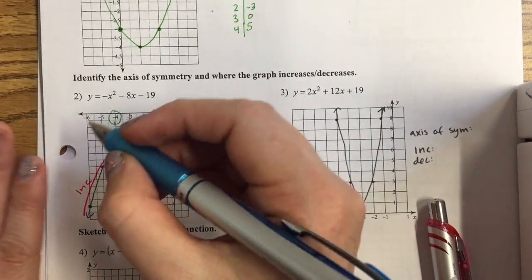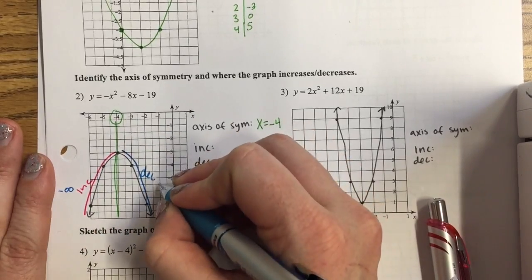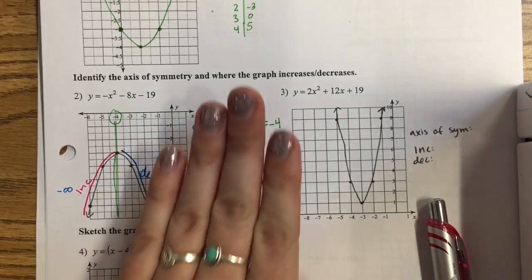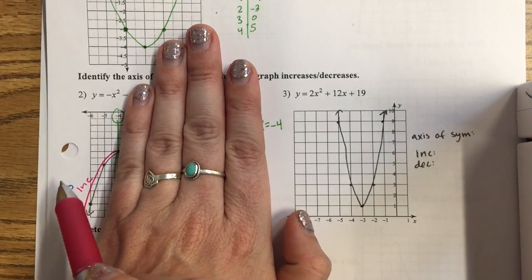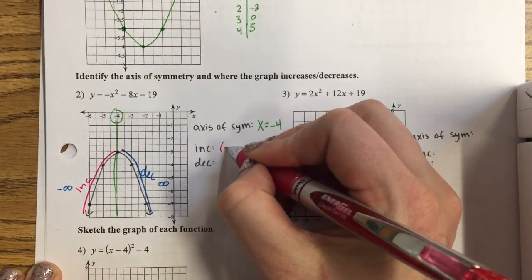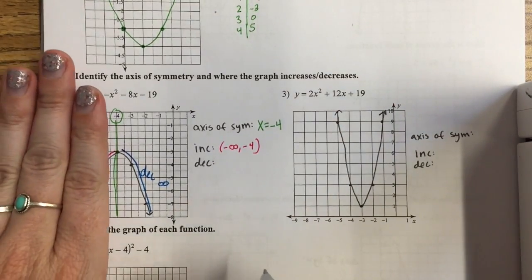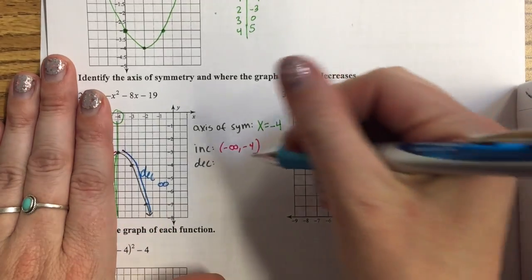I always like to fill in my negative infinity on the left and my positive infinity on the right. Now I can cover it up, and I can label: increasing is negative infinity, comma, -4. And my decreasing section's interval would be -4, positive infinity.